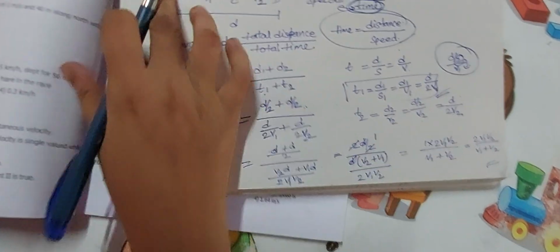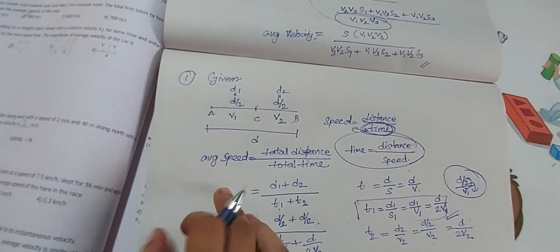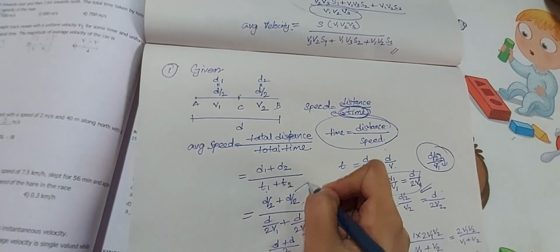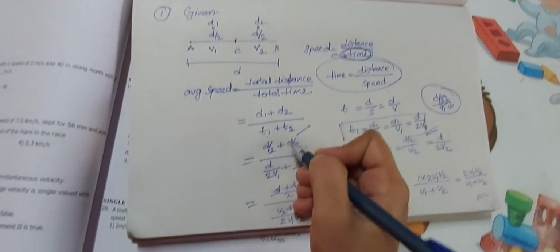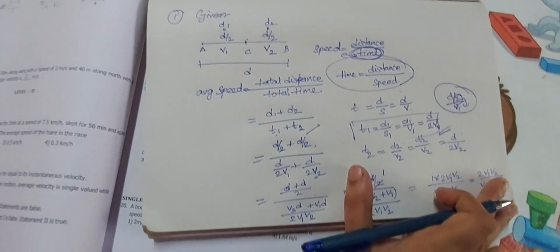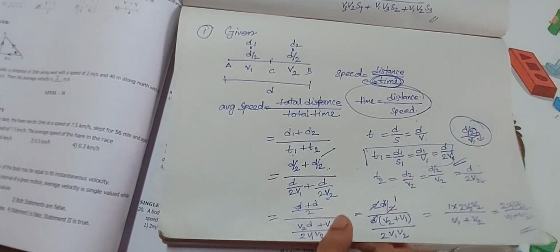This is the way to find out the average speed when they have not given the time. If they have given the time, we can simply substitute in the formula and get the answer. This is all about the way to find out average velocity or average speed.